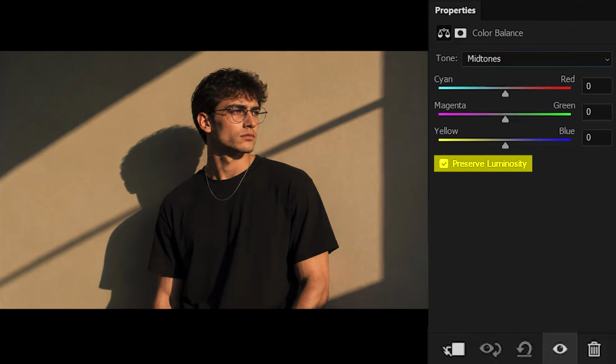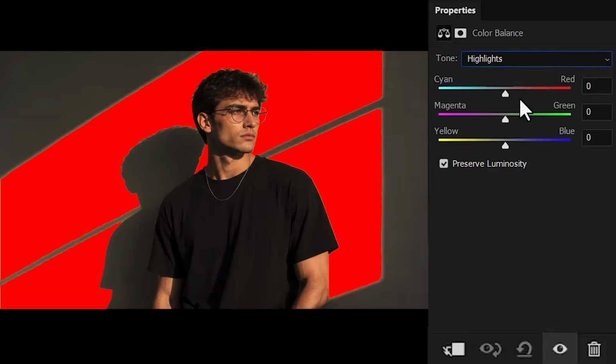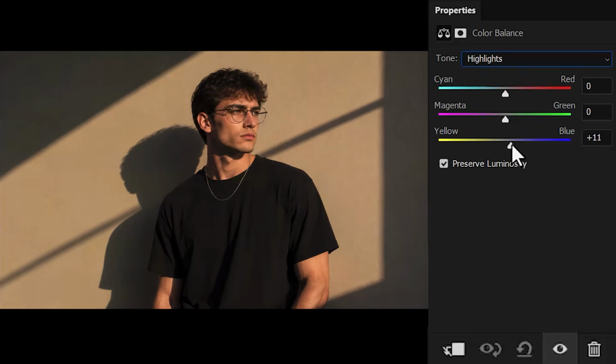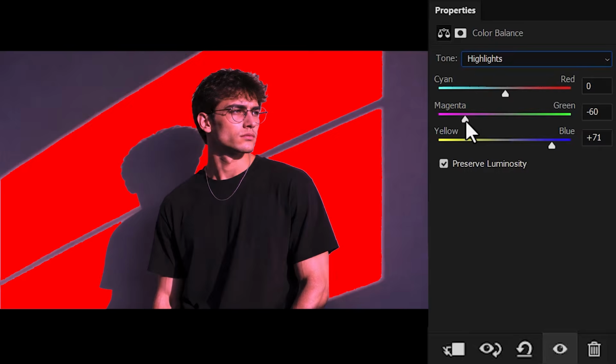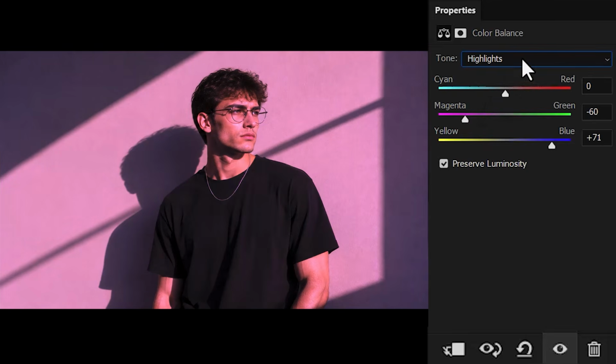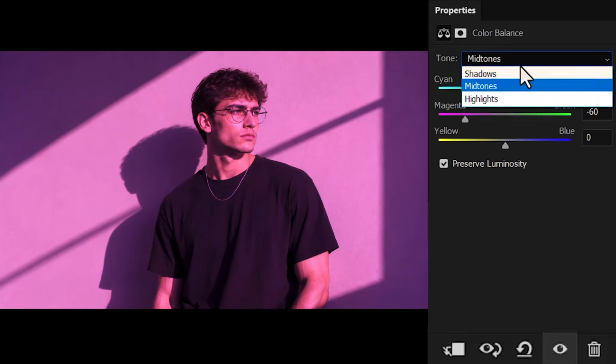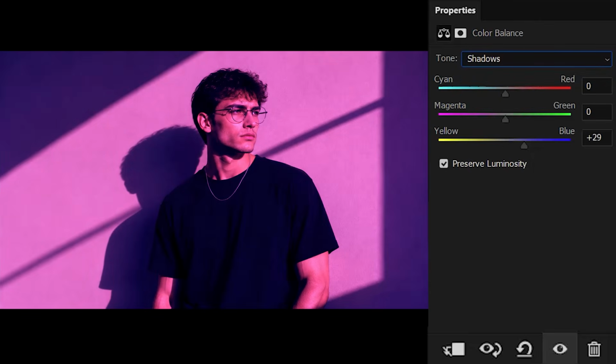I use Preserve Luminosity more perceptively than theoretically. First, let's create a mode with Preserve Luminosity checked. Let's go to the highlights and remove this yellow cast from here. Maybe I want to add magenta instead. This region is overlapped by midtones, so I'll go to midtones and add magenta there as well. In this region, I want to add some blues. So let's go to shadows and move this slider.